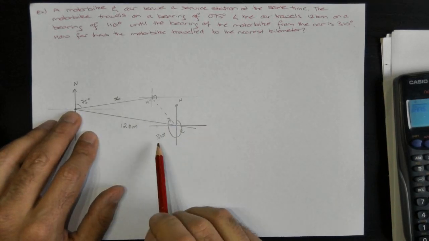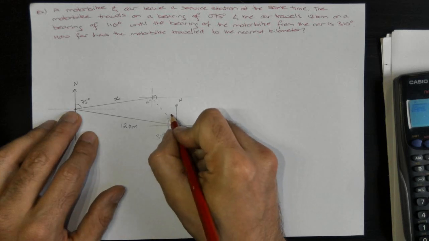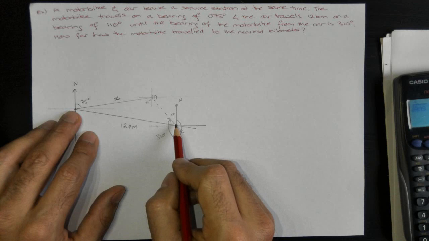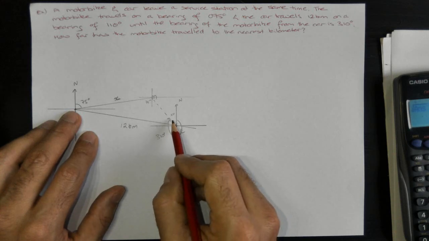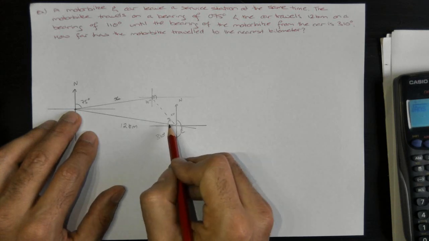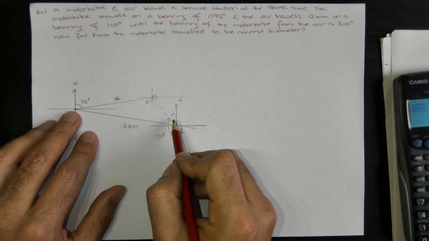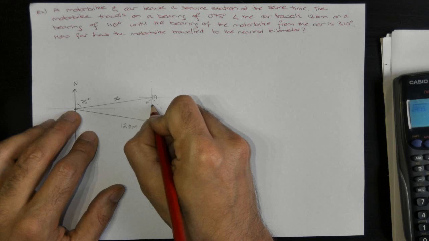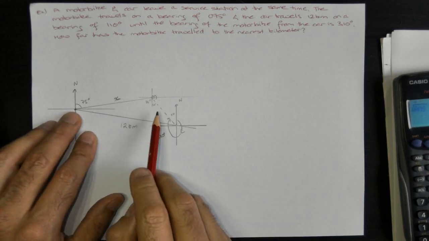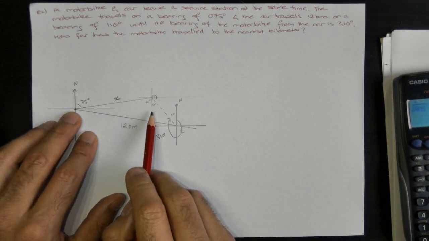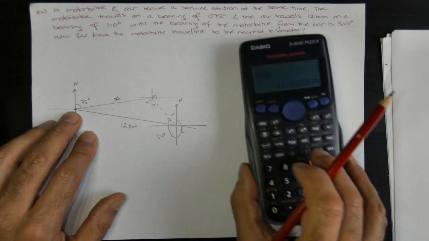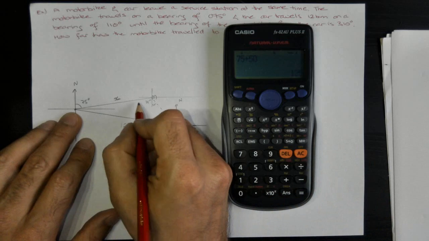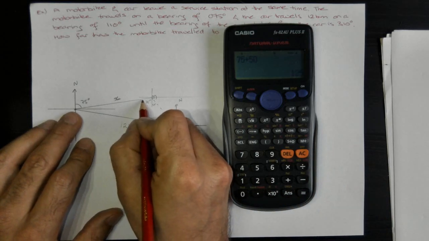That's 310, so this is 50. And here, yeah, that would be 50, and this would be 50 as well, making that 125.